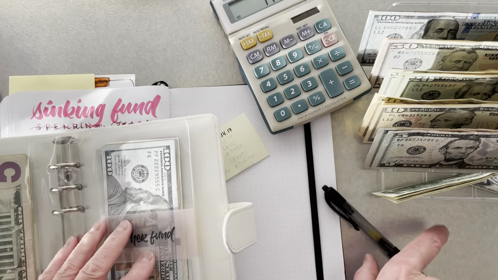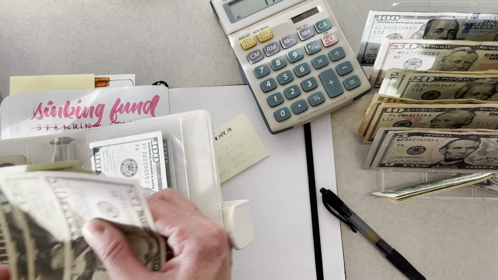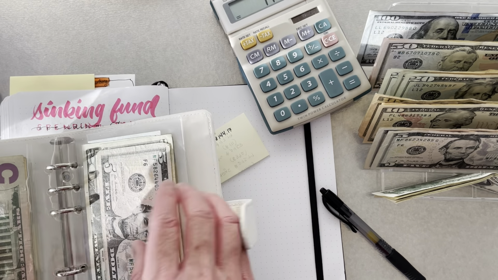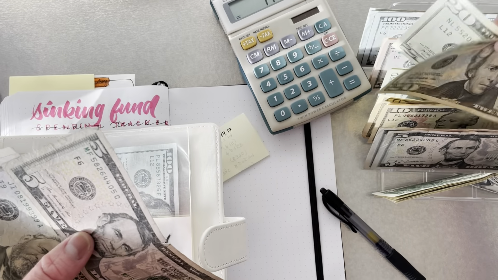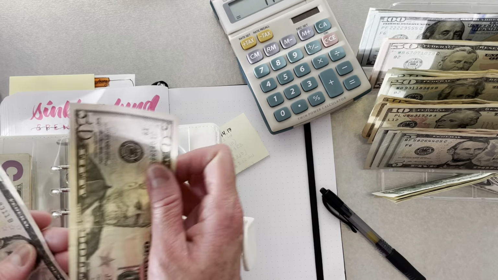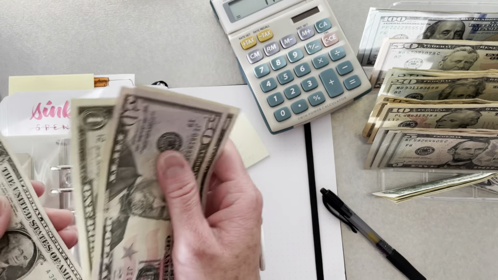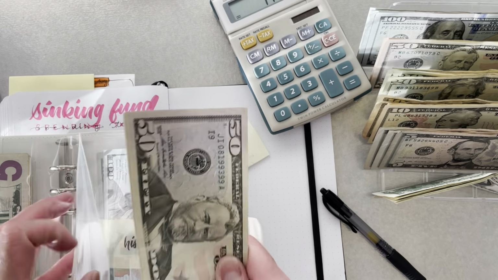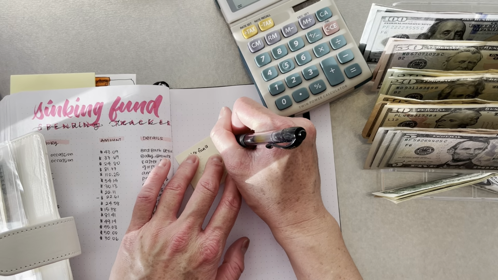So I will take out 145. So for her fund, I have remaining 50, 55, 56, 57, $58. 58.